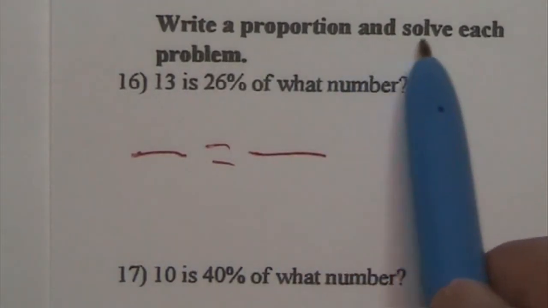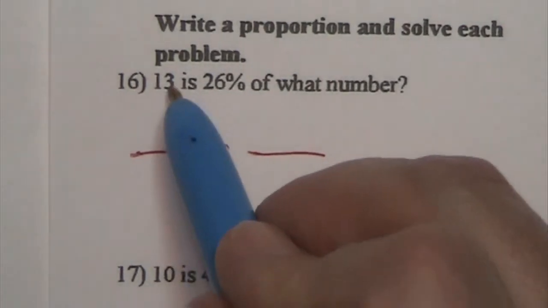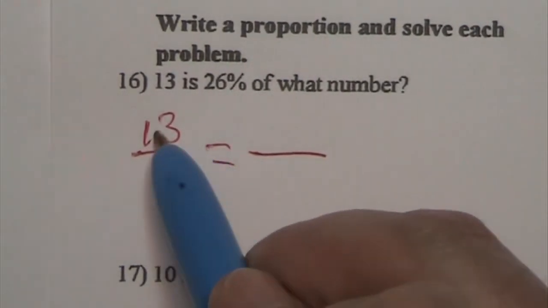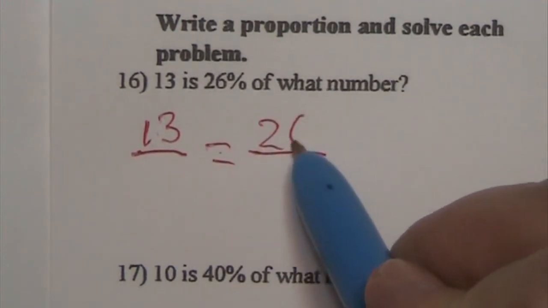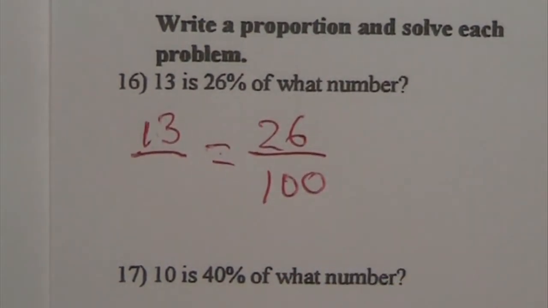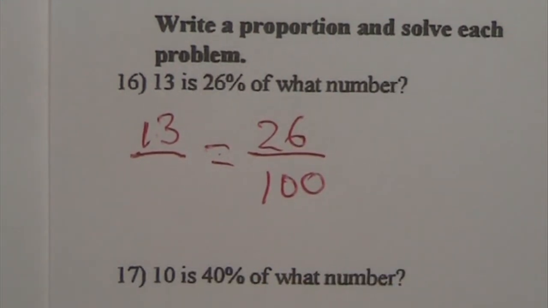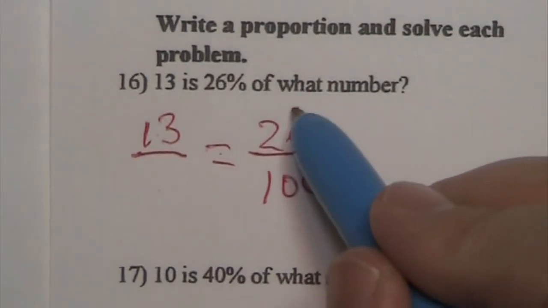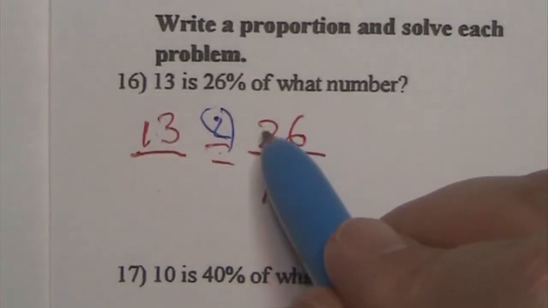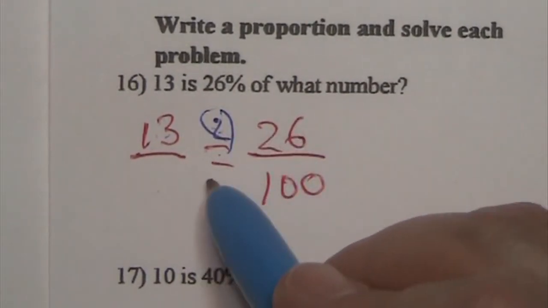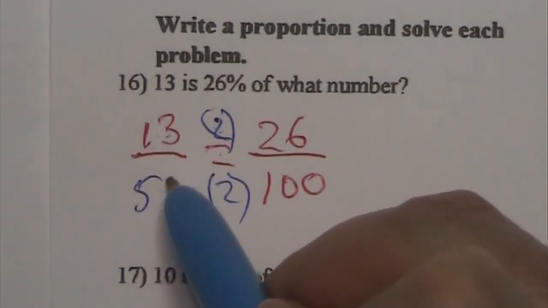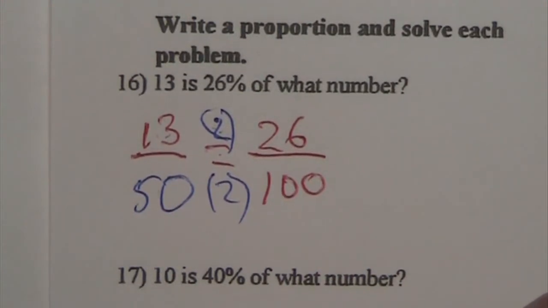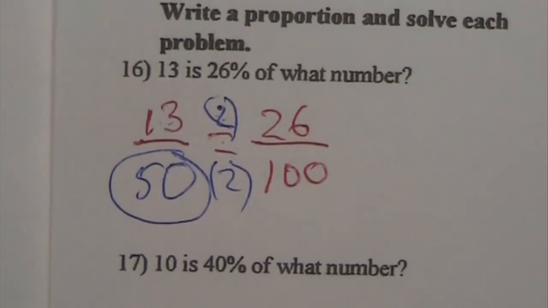Number 16, write a proportion to solve the problem. So we have 13 is, see how it says 13 is? That's like equals. 13 equals 26%. That's 26 over 100. And so we just need to know this number. That's what we're looking for, this number here. Well, can you see that 13 times 2 is 26. Something times 2 is 100. 50. 50 is our answer.